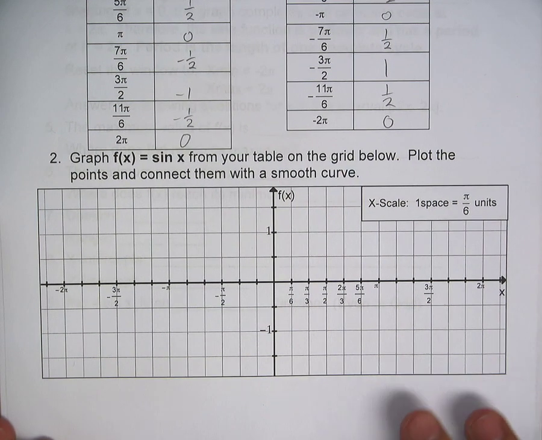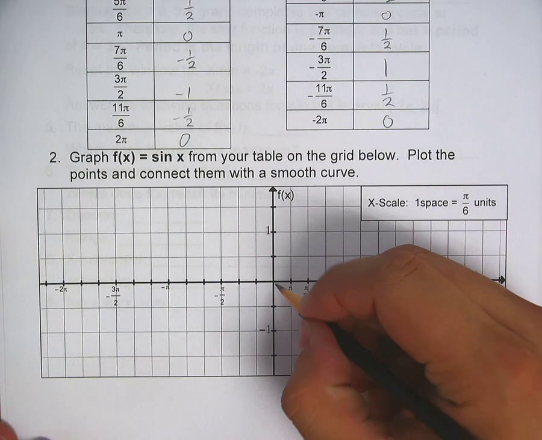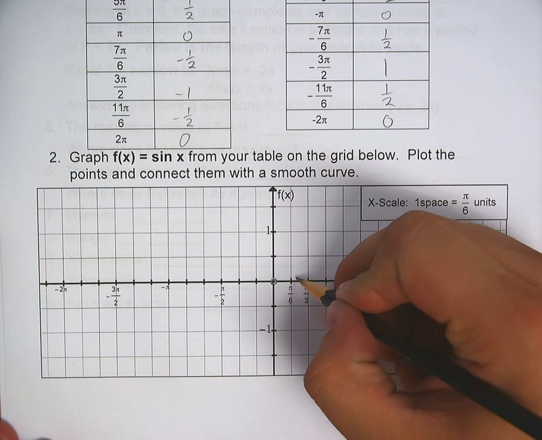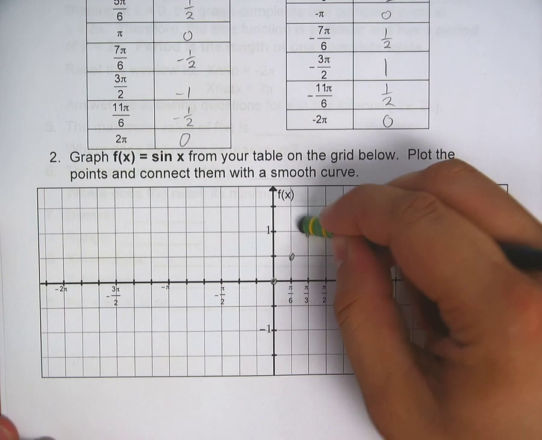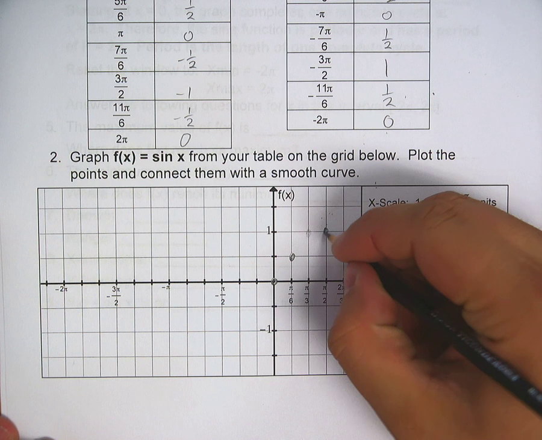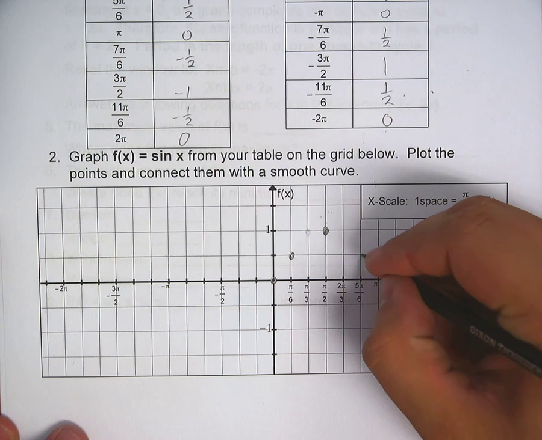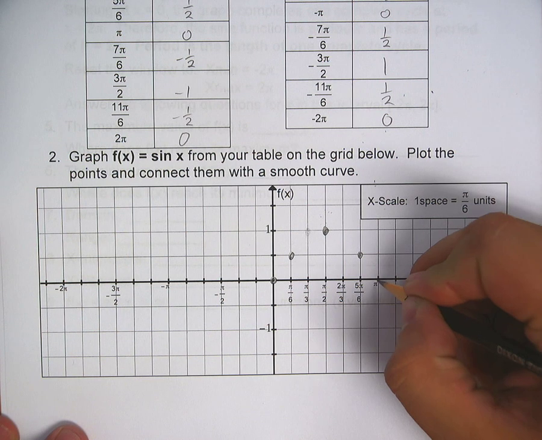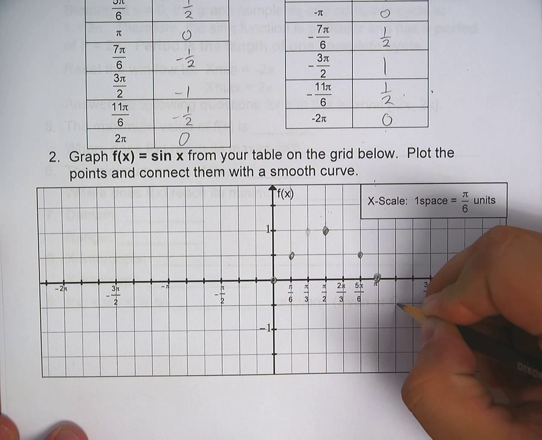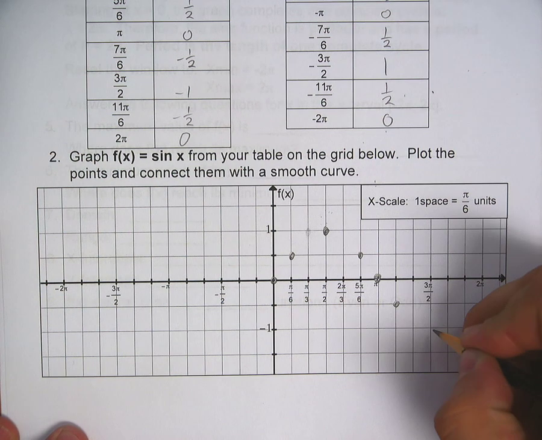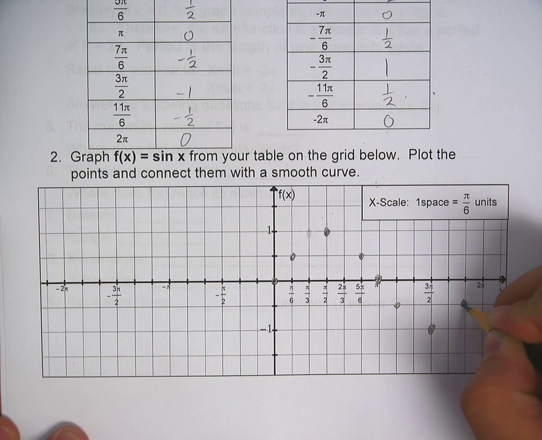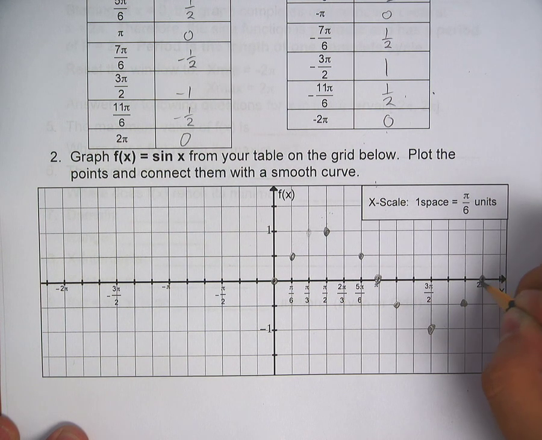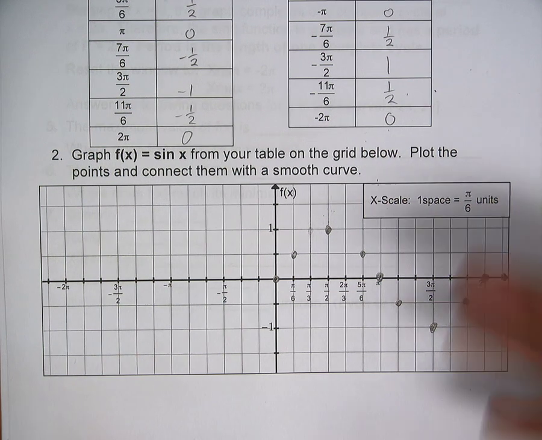Plot those points on this graph. Starting with 0, 0, and I'm going to go kind of quick here. Pi over 6, 1/2. Pi over 2, 1. Oh, excuse me, I'll draw that on pi over 3. So pi over 2, 1. 5 pi over 6, 1/2. Pi is 0. 7 pi over 6, negative 1/2. 3 pi over 2, negative 1. 11 pi over 6, negative 1/2. 2 pi, 0.